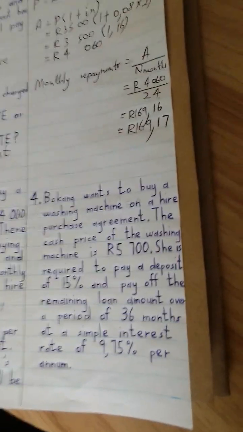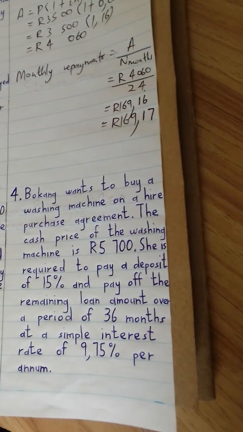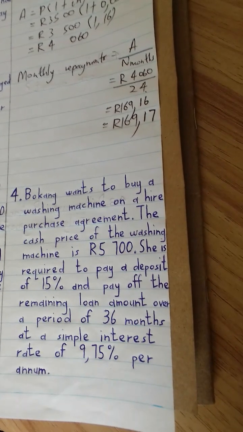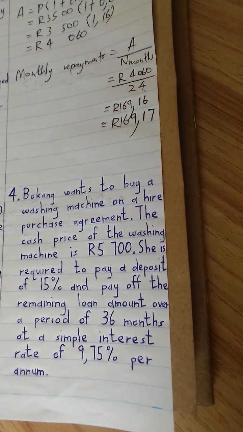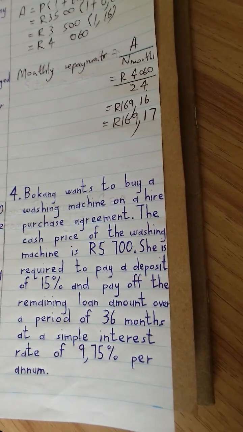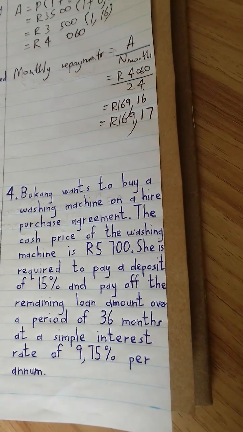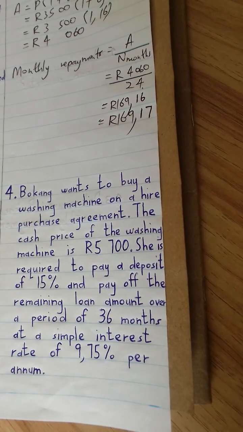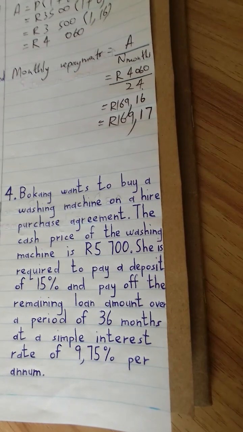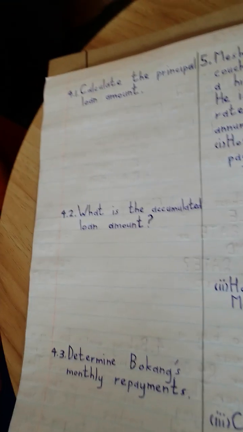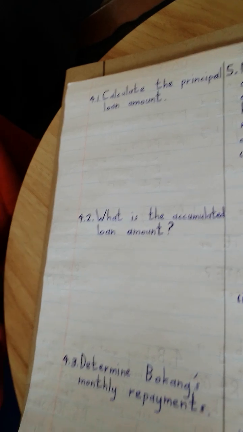Number 4 states, Bokang wants to buy a washing machine on a hire purchase agreement. The cash price of the washing machine is 5,700 rands. She is required to pay a deposit of 15% and pay off the remaining loan amount over a period of 36 months at a simple interest rate of 9.75% per annum. Okay. 4.1 states, calculate the principal loan amount.